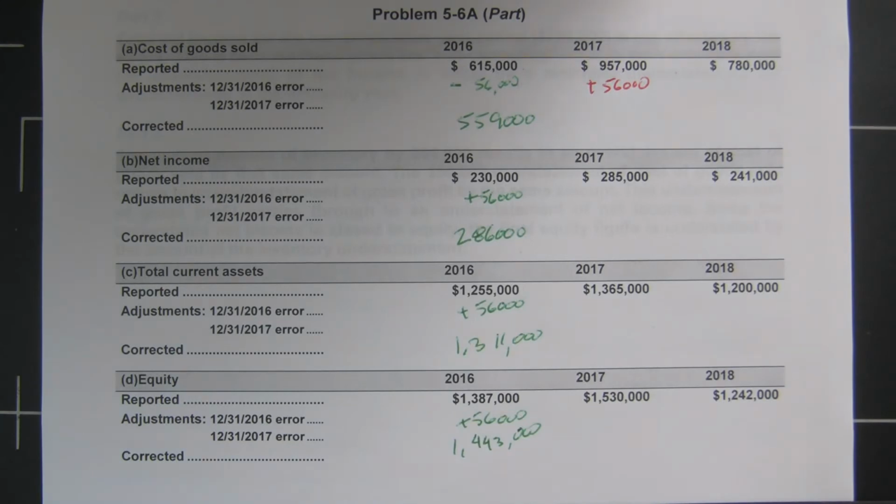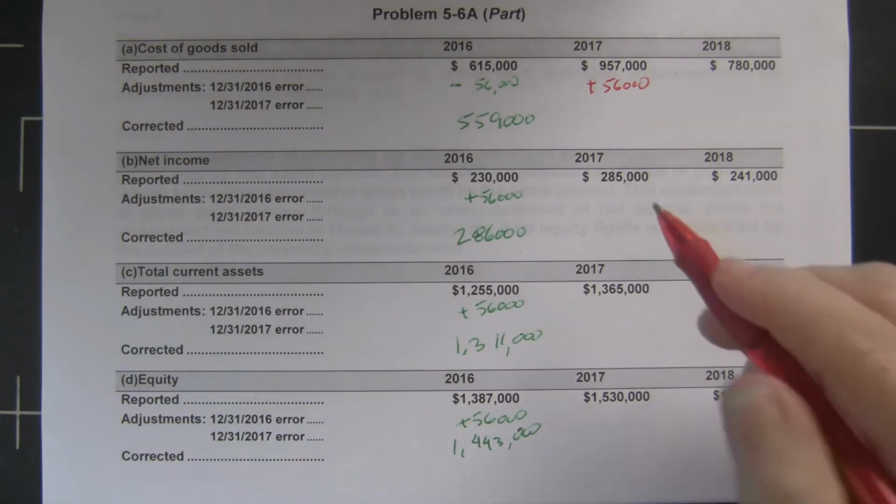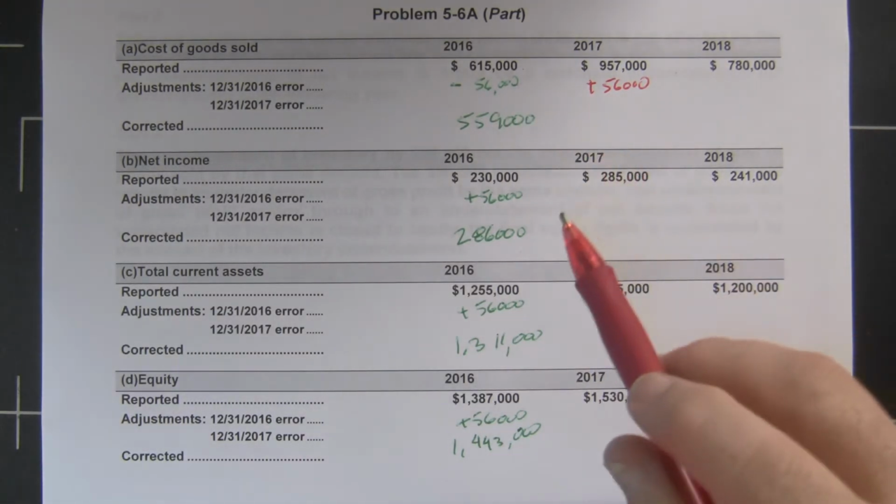Now, because we're morons, we also made a $20,000 error in 2017. They tell us that the inventory in 2017 is overstated by $20,000. So it's the exact opposite of this.